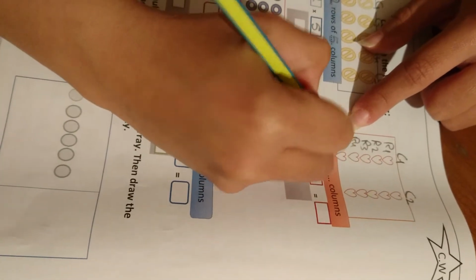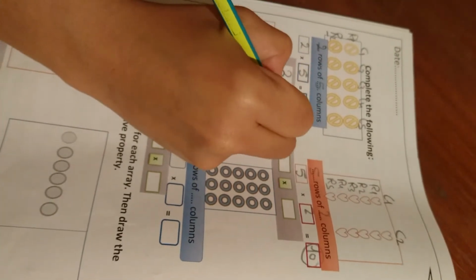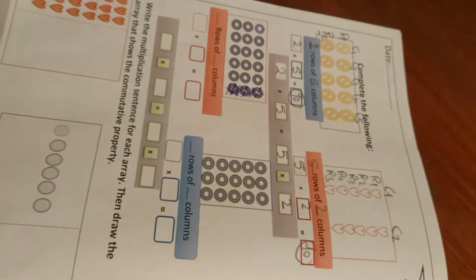I have 5 rows and 2 columns. If I multiply 5 by 2, I will get 10. That's the same result. So 2 times 5 equals 5 times 2. So the order is not important while I am multiplying.